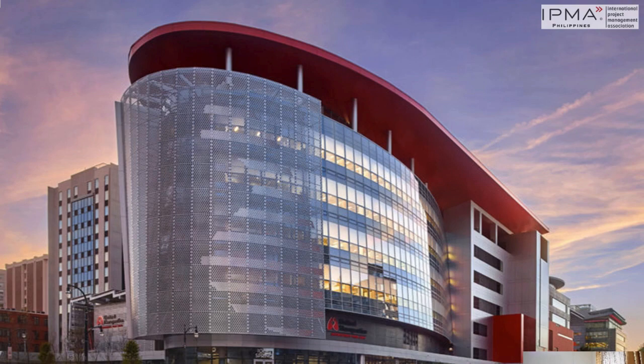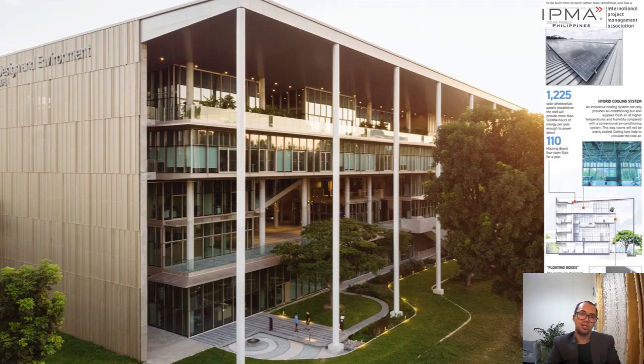Then we have also the NUS, or the National University of Singapore. This is the first net zero energy building in Singapore. It has 1,225 photovoltaics on the roof, and it has a hybrid cooling system which helps in lowering the energy consumption of the building. It also incorporates passive design in its facility.